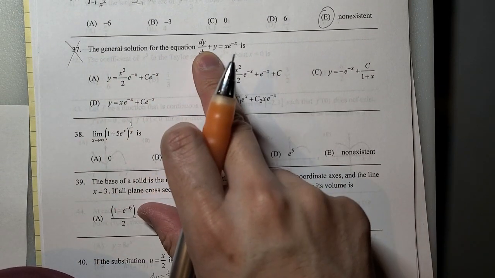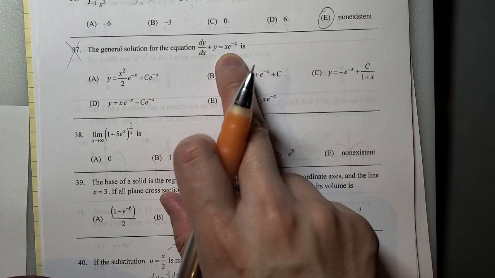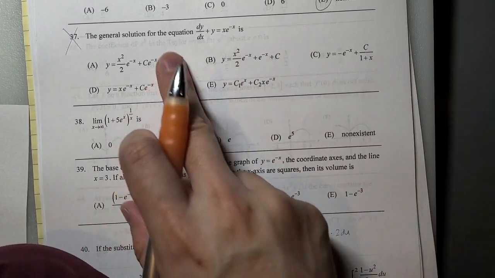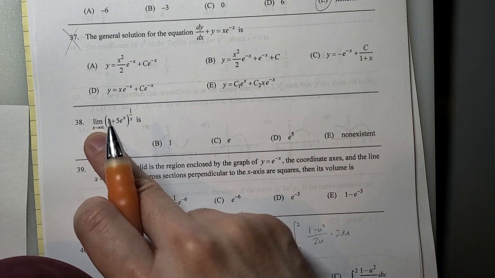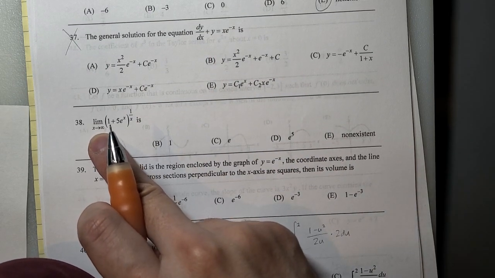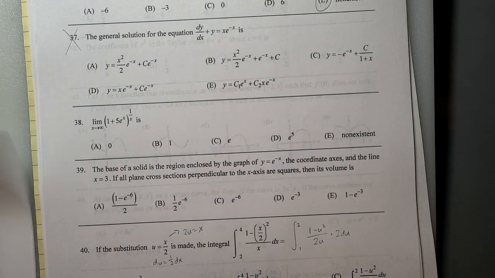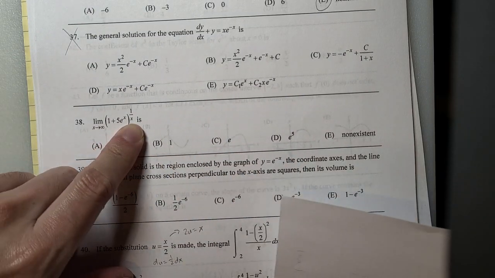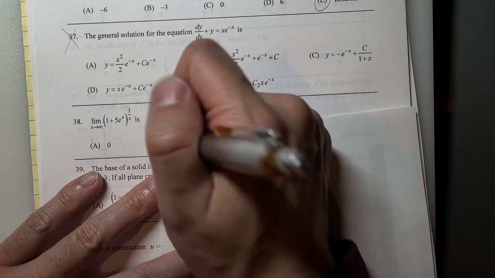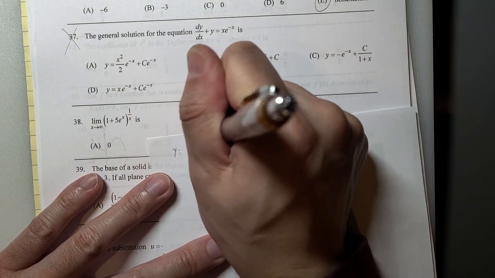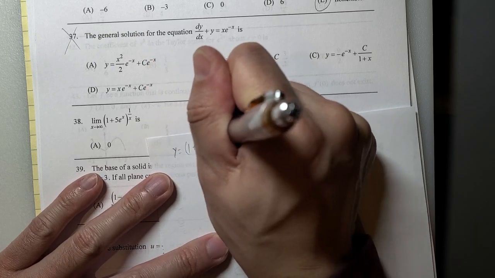This one, I'm very confident that they don't ask this in BC anymore, so I'm just going to skip it even. Plus I don't remember off the top of my head how to do it. Okay, limit as x goes to infinity of this guy. This guy, we need to use the trick where, since this is something to some x power, we need to log it. Let's call y equal to (1 plus 5e to the x) to the 1 over x power.